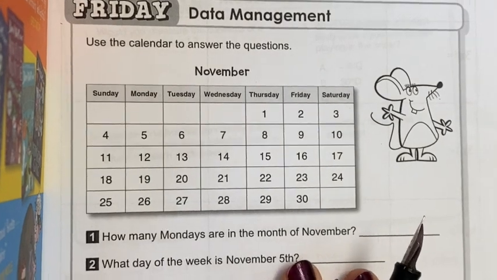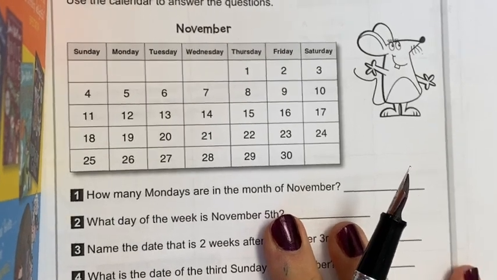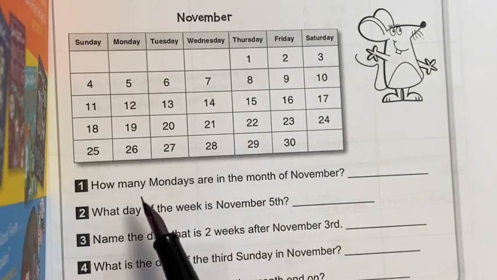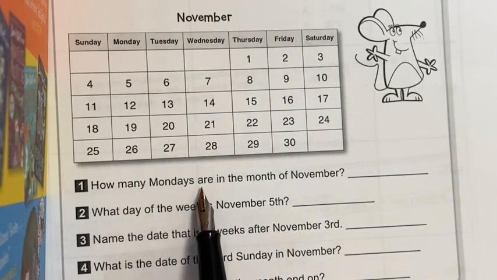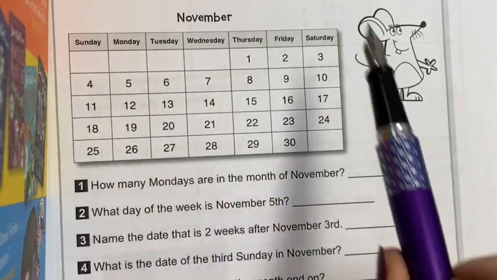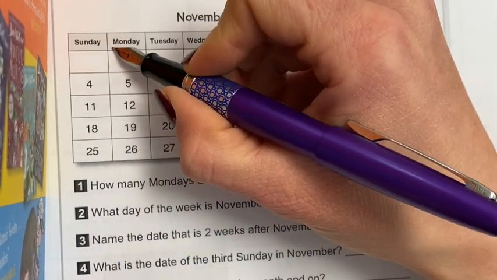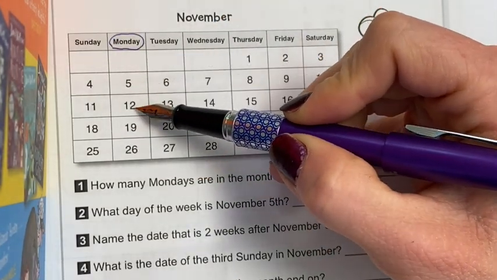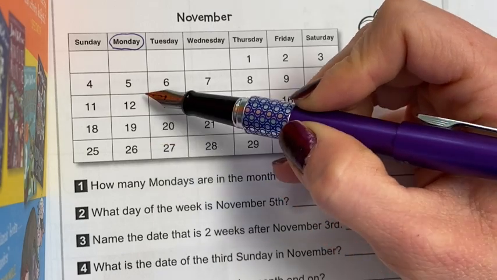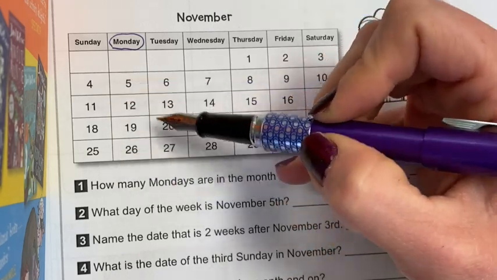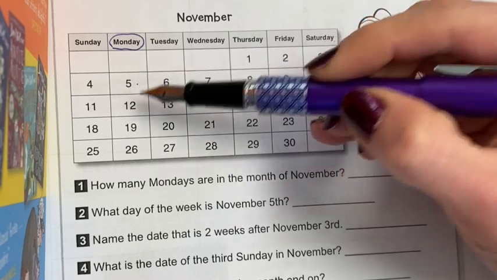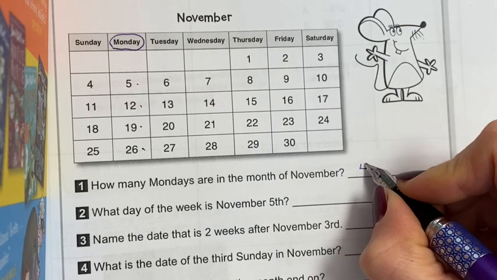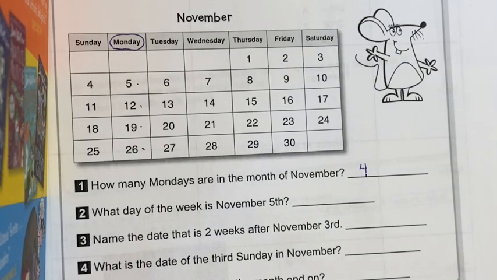Okay, let's continue. So we're going to use this calendar of an imaginary November to solve our questions. So it first asks, how many Mondays are in the month of November? So we look at our calendar. We go to Mondays column, which is right here. And then we count all of the days that are a Monday. So these are all the days in this November that are a Monday. So let's count 1, 2, 3, 4. There are 4 days in November that are a Monday.